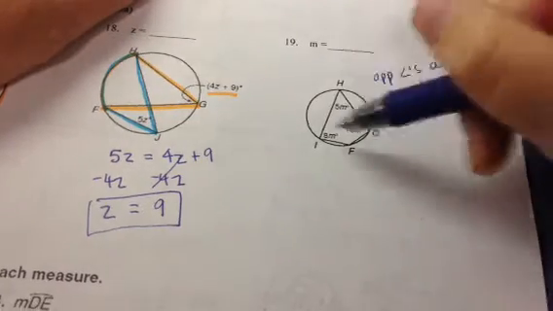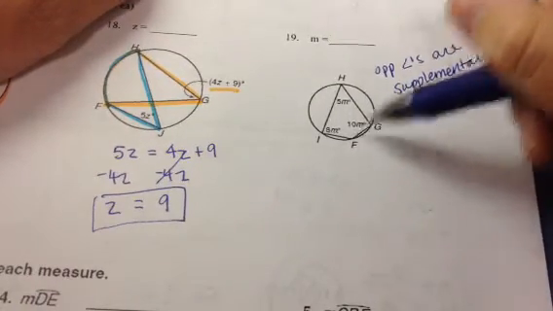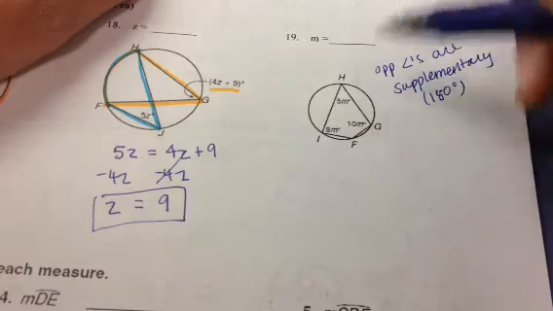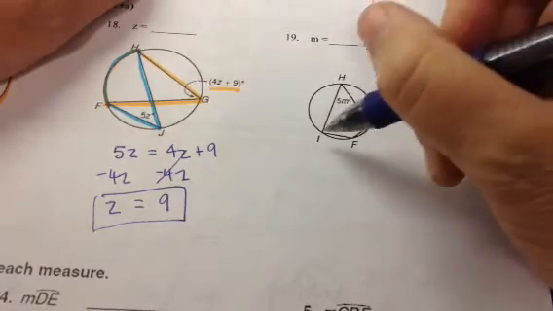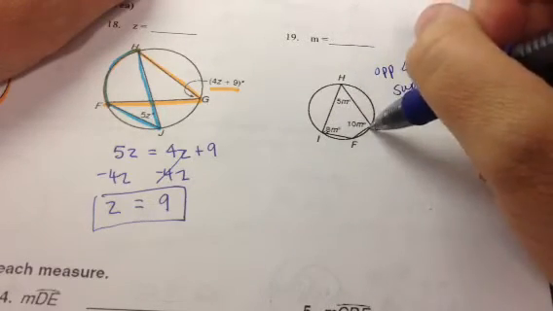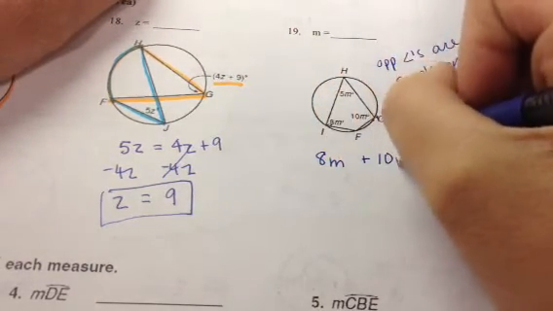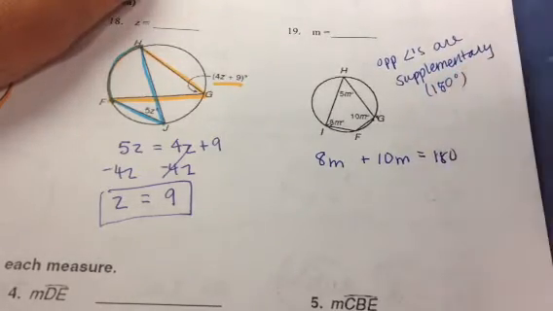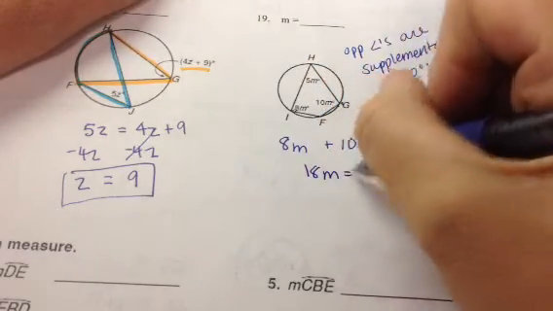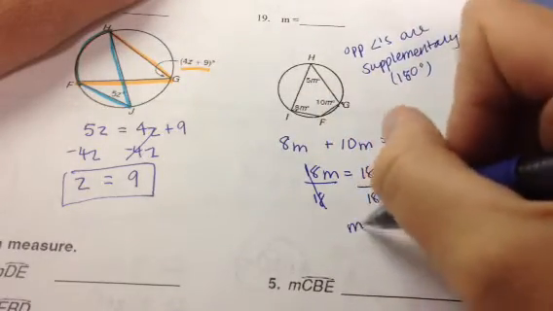Okay. So if I look at this, I notice 3 angles are labeled. Angle F is not labeled. So angle H, I'm not going to use that one right now because I don't have any other angle to add it with. But if I look at I and G, they're opposite each other. So that means their sum has to be 180. So 8m plus 10m equals 180. If we add those together, we get 18m equals 180, and then divide both sides by 18, m is equal to 10.